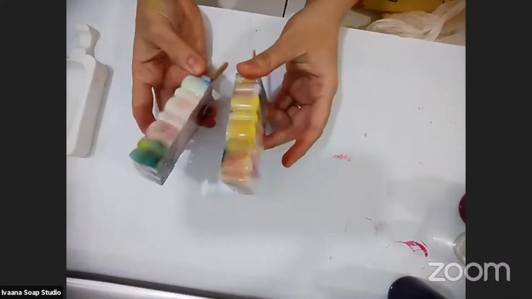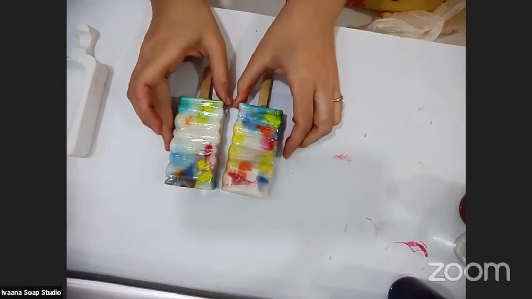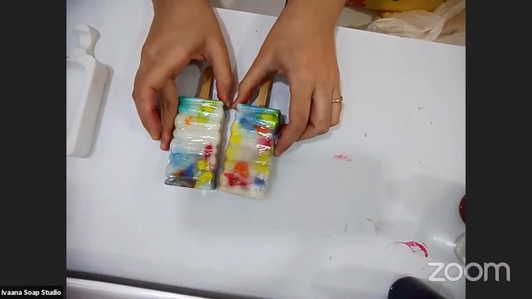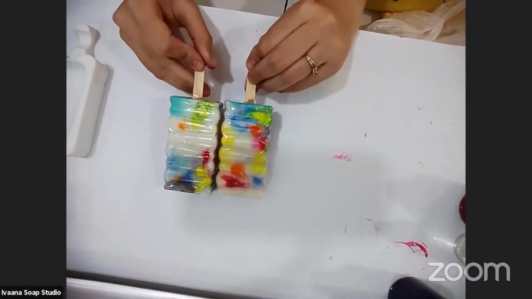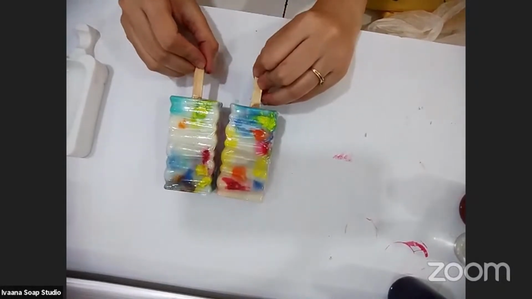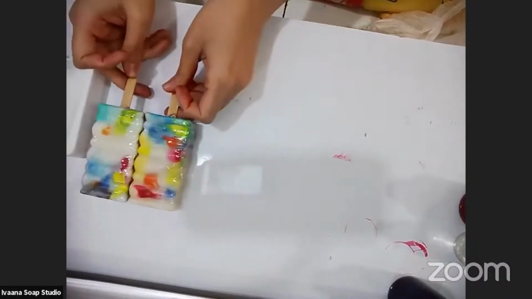You can see the lighting on this, but I have to cling wrap, otherwise it will start sweating and it will not look very nice. So this is tie and dye, and all the soaps will be different. If I use different colors, the patterns will be different. Okay, so these are the tie and dye popsicles.